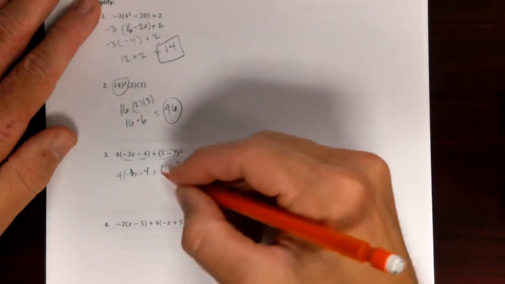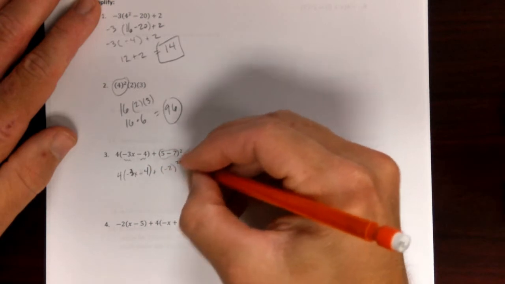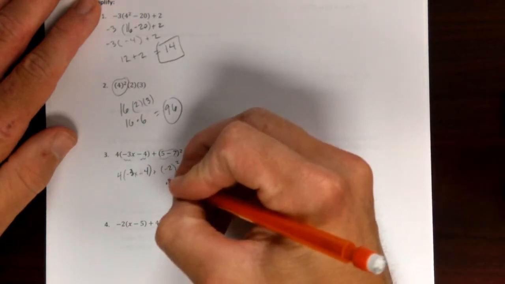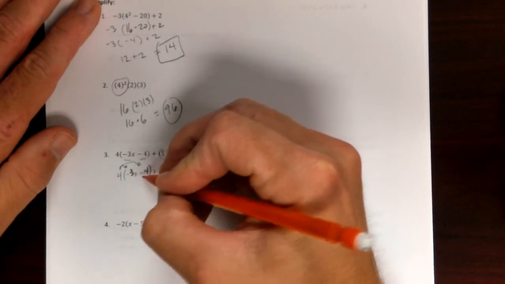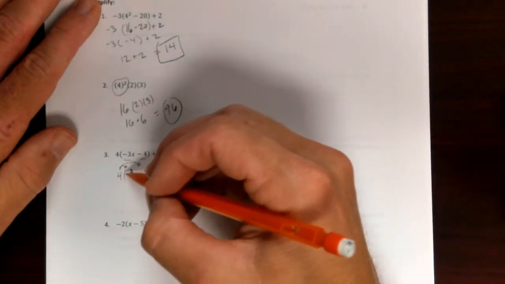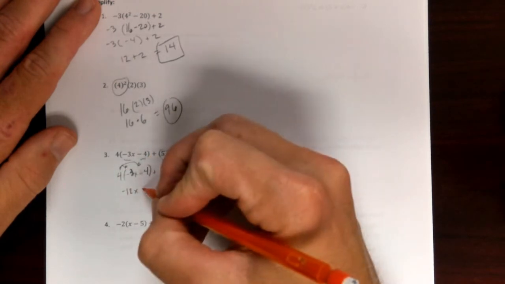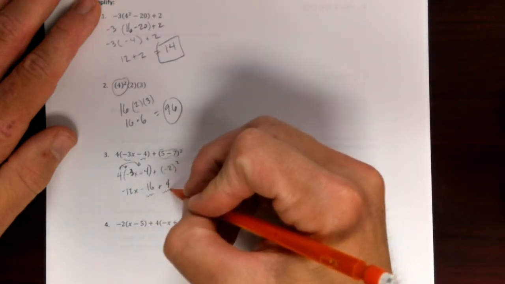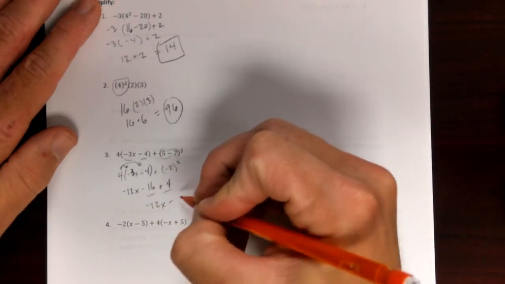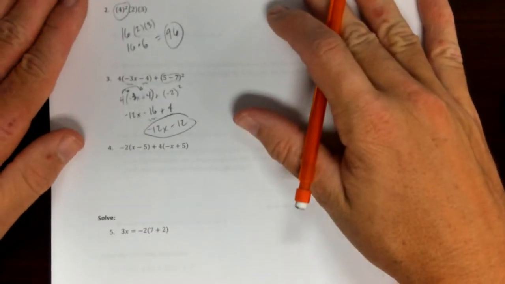Next thing I'm going to do is the exponents. So negative 2 times negative 2, that's negative 2 times itself. That gives me a positive 4 here. I'm going to distribute here because, again, those are not like terms. You cannot simplify. So distribute. 4 times a negative 3 is a negative 12x. 4 times 4 is a 16. So now I'm here. I'm going to combine like terms. My like terms are my numbers. So negative 12x minus 12. Bada bing, bada boom.